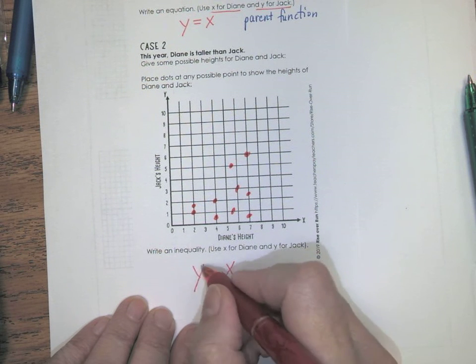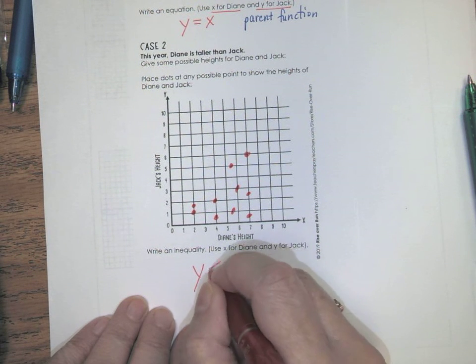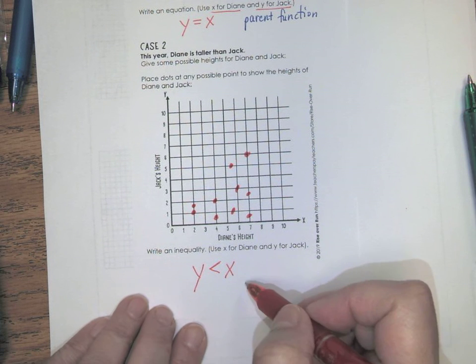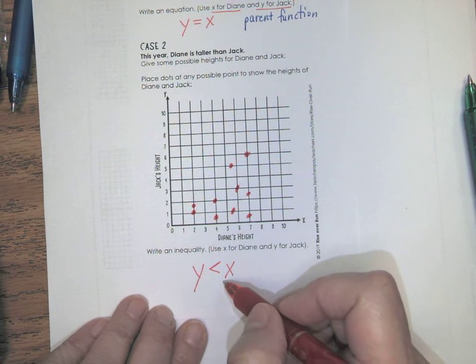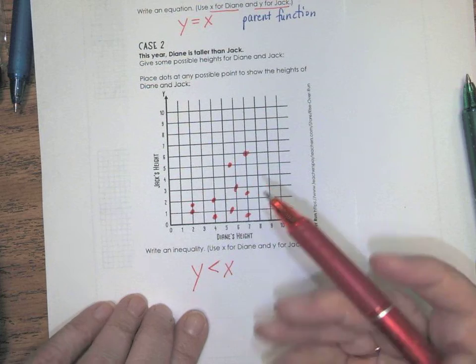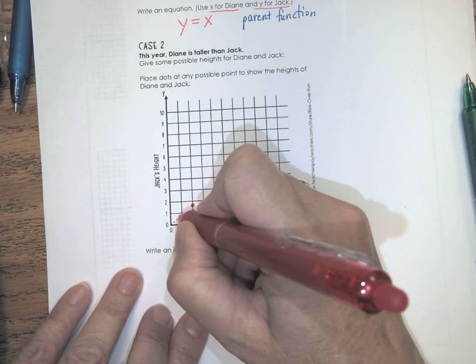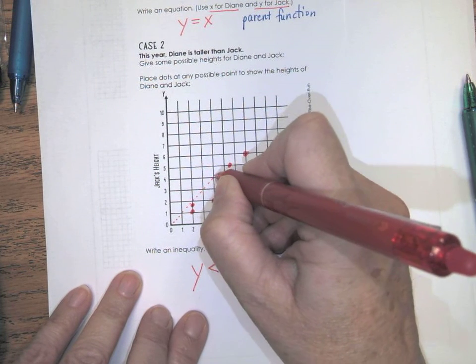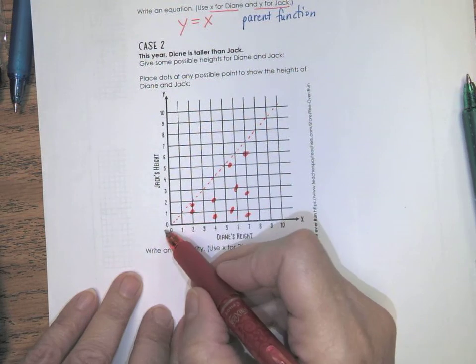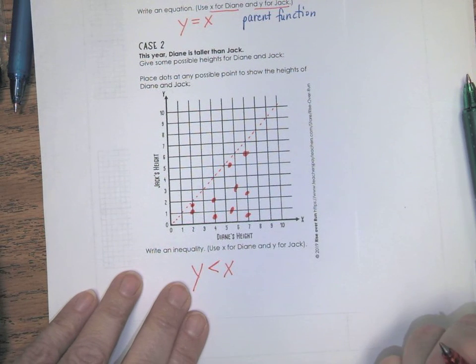So Jack's height, Jack's y, is less than Diane's, right? Jack is shorter than Diane. His height is less than Diane. Can it be equal to Diane? No, it cannot be that line that we just did up there. So what's the line we just did? We did y equals x. Diane equals Jack. It started at 0, 0, and it was up 1 over 1.